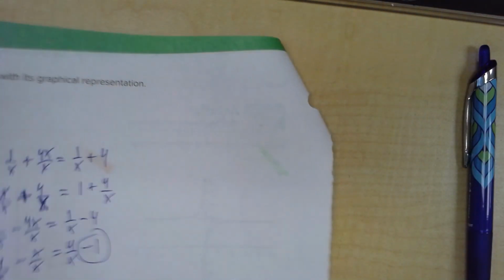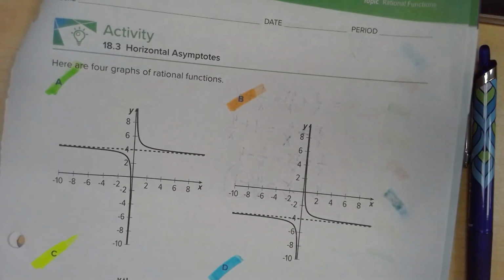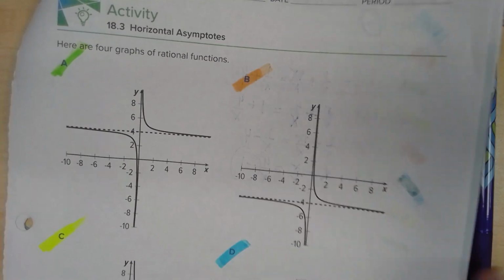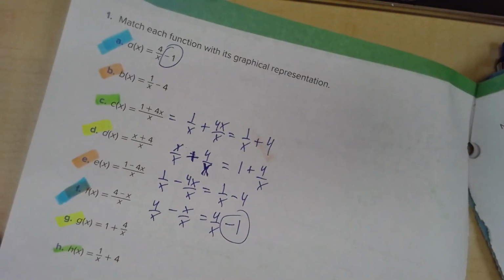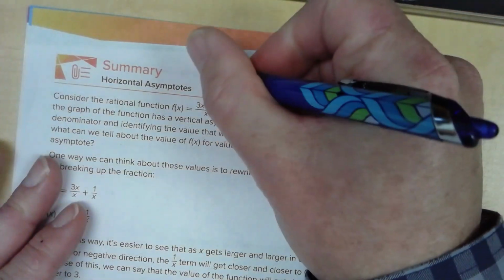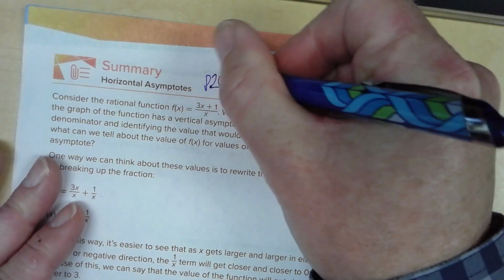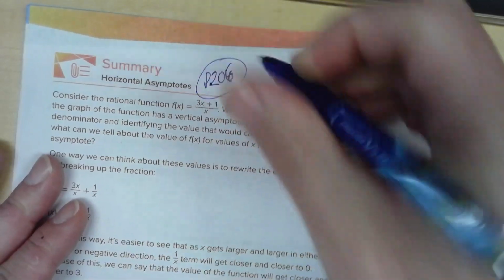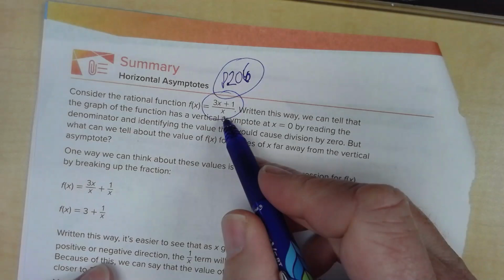So here are the colors again. Green, orange, yellow, and blue match up with the 4 colors here. All right. Now we're going to look at the orange page, because we'll get the summary here of what the horizontal asymptote is. So now I'm on this page here, which is page 206.